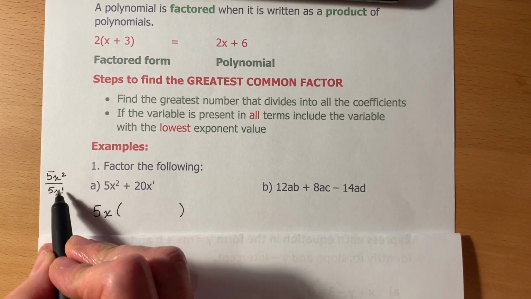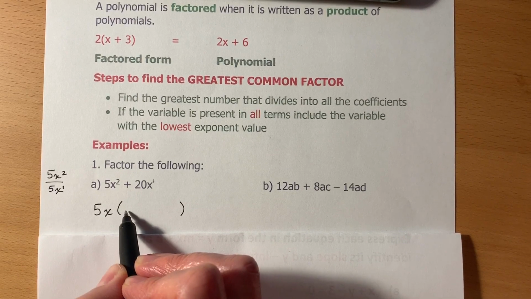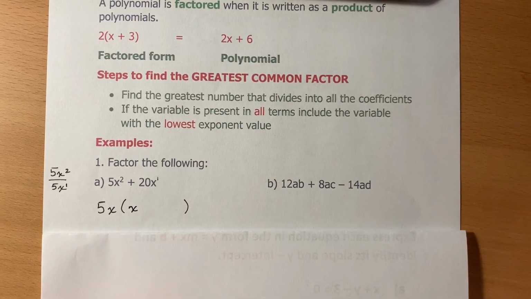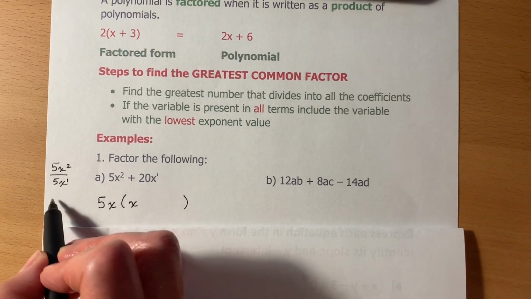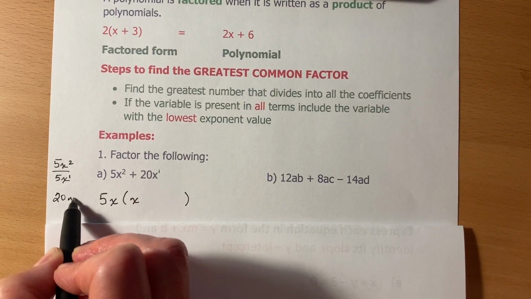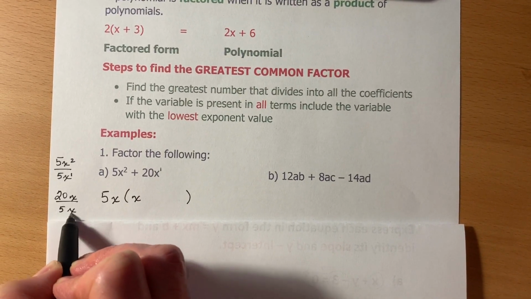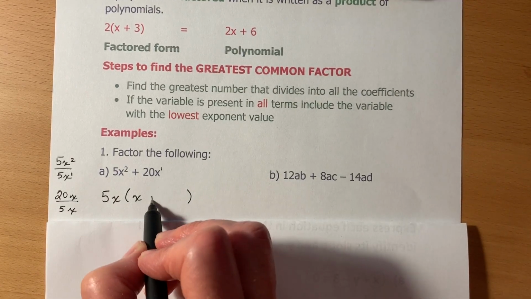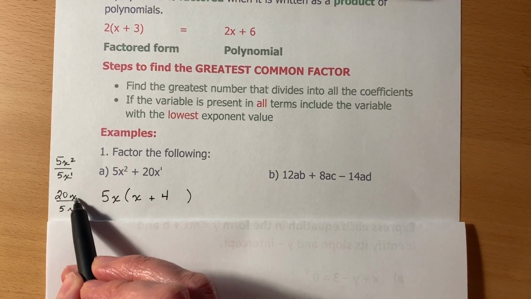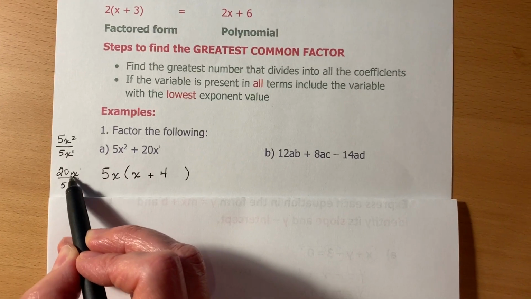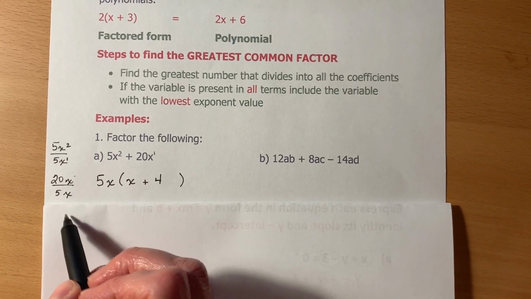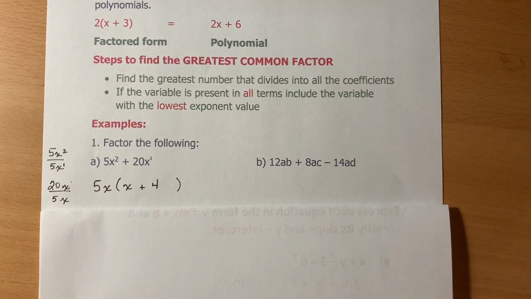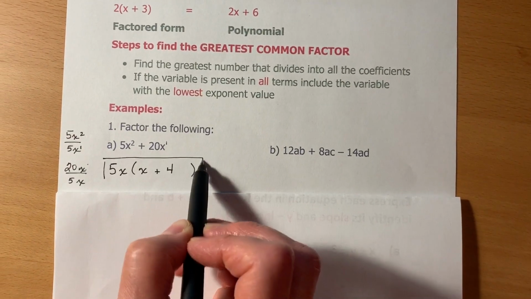So here I have an x with an exponent of 1, and I put that in the bracket. Then I do the same thing here. 20x divided by 5x: I know 20 divided by 5 is 4. Because it's positive, I write plus. I know x over x is going to cross out, it's going to have an exponent of 0, which is just 1. And then there is my answer.